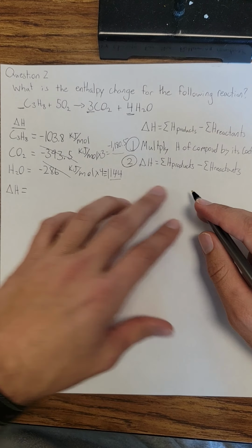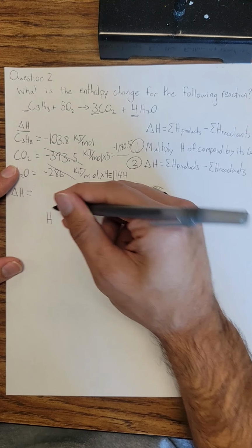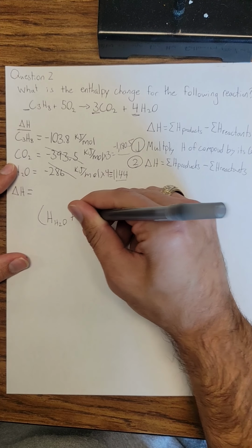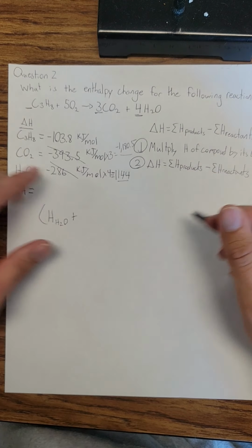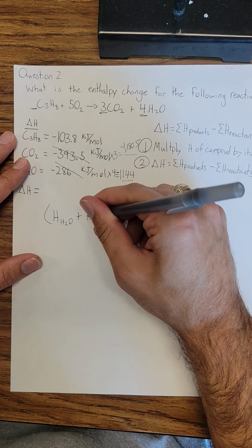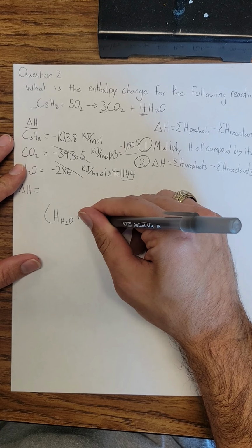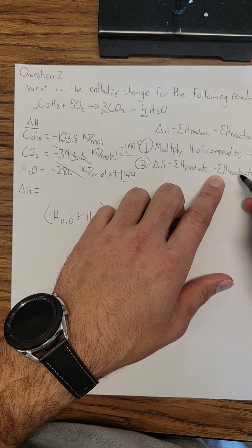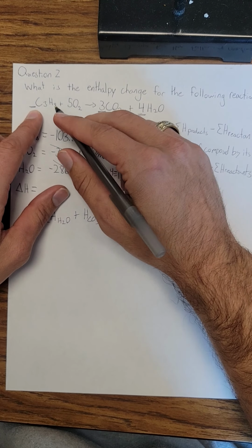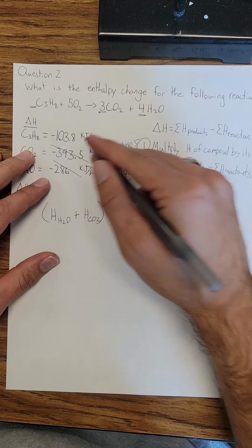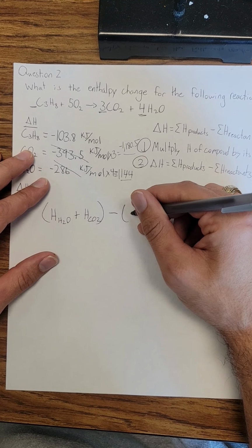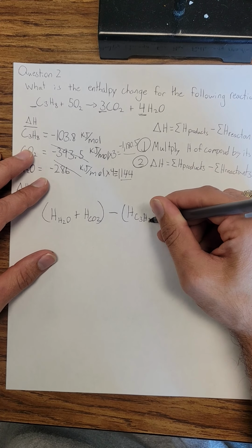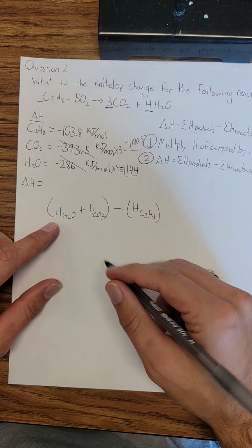Now, we need to define our products. So we need the H of H2O, plus, because this is the sum of, plus the H of CO2, minus the sum of the reactants, the H of the reactants. The reactant that we have here is C3H8, and that is just minus the H of C3H8.